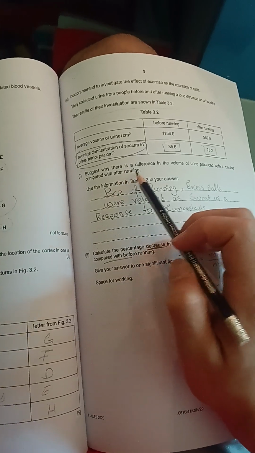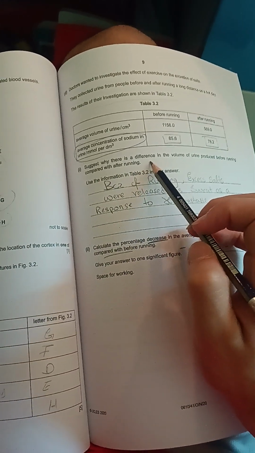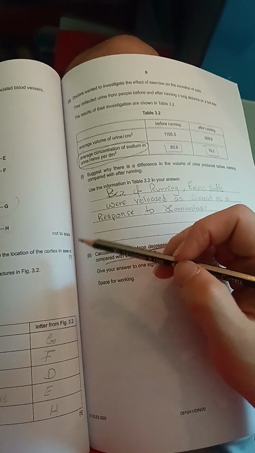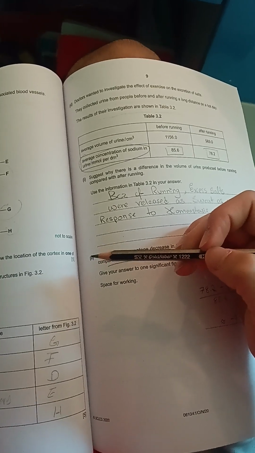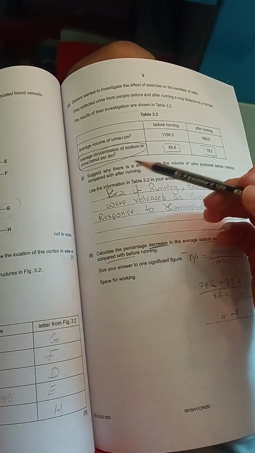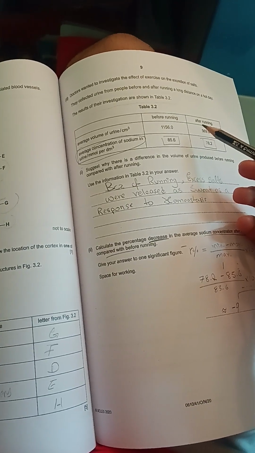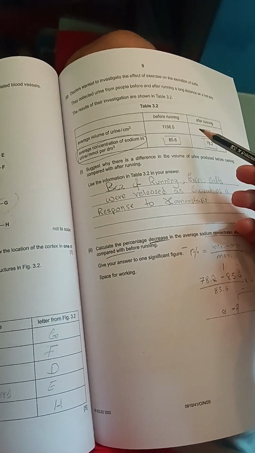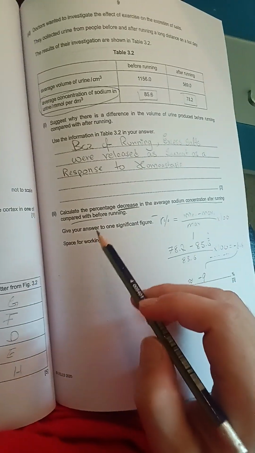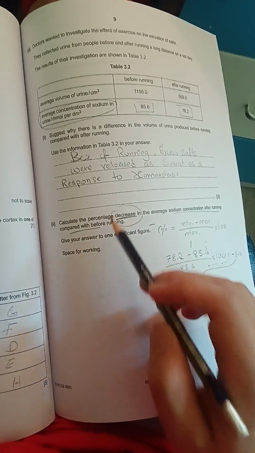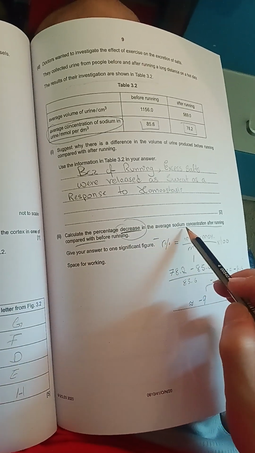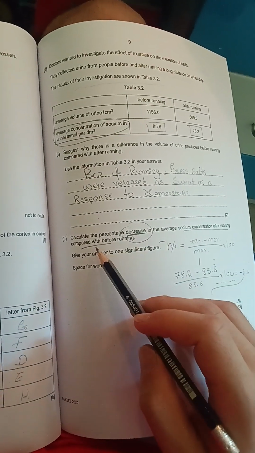So suggest why there's a difference in the volume of urine produced before and after running. Well, obviously because after running there is an excess amount of salts that are released in the form of sweat to maintain the homeostasis level. This is why after running there is a lower concentration and volume in the urine. Calculate the percentage decrease in average sodium concentration after running compared with before running.